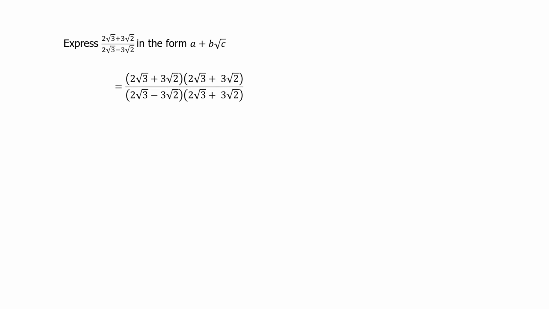So rationalizing the denominator, we get its conjugate, multiply in the numerator and multiply in the denominator, like that. Then we open brackets. Then in the denominator, we stick to difference of 2 squares. You identify your a and the b, then you square them.